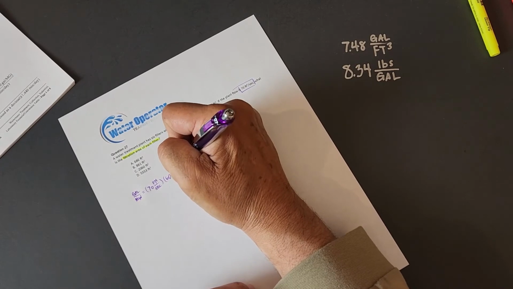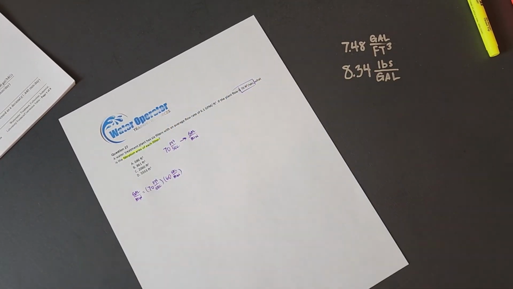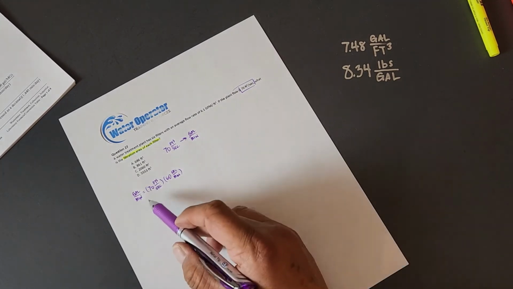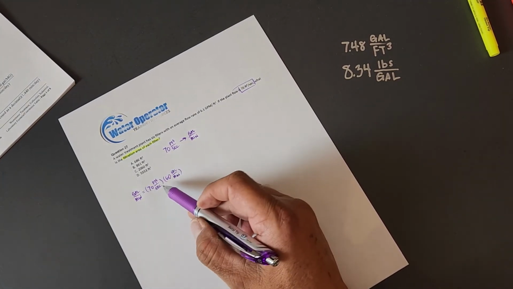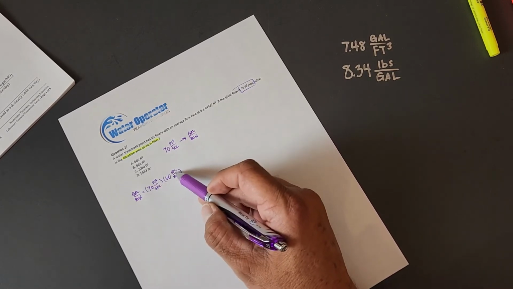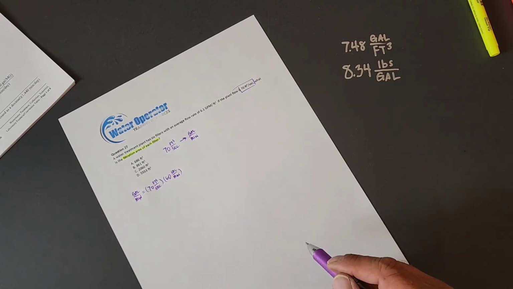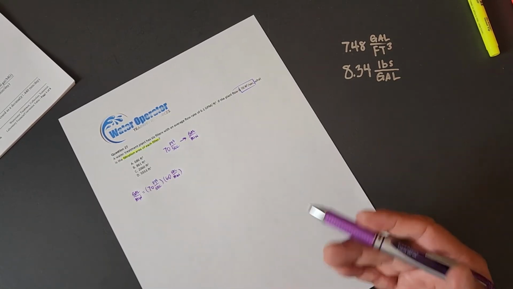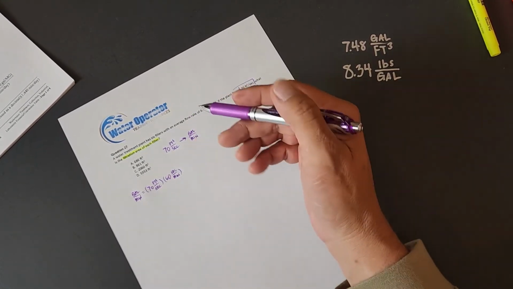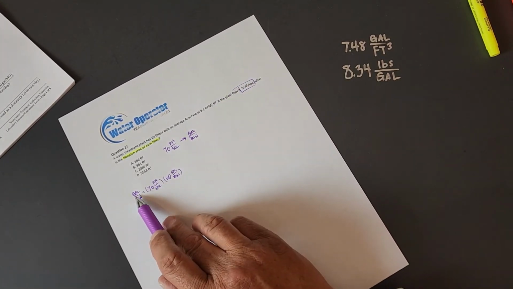60 seconds per minute. Again, why did I multiply it instead of divide it? Well, I multiplied it because seconds is below the division line here and above the division line here. So I know I'll be able to cross cancel that out. Now, I'm also looking for this clue within my formula that I'm building. I see cubic feet and I see gallons.